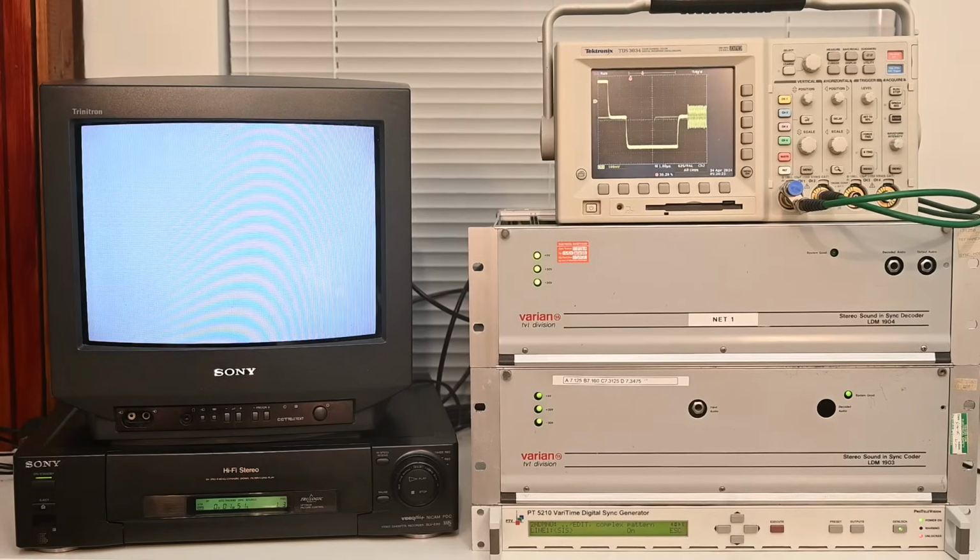The ability to encode NICAM is not something that you would ever find in any consumer equipment, and recording of NICAM on tape definitely wasn't something that happened. But a machine like this does have an improved stereo audio capability, but it's still very much analog. But what if we had a pair of these things? Wow, hypothetically it might be possible.